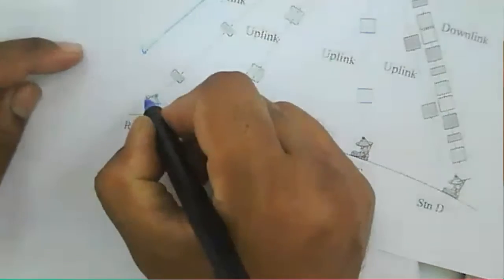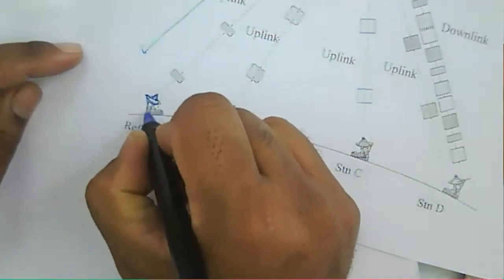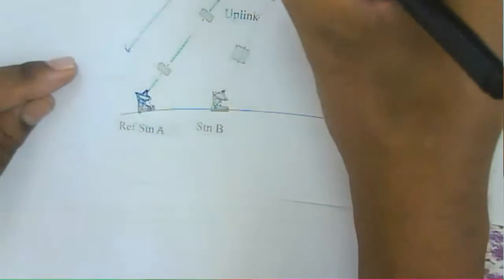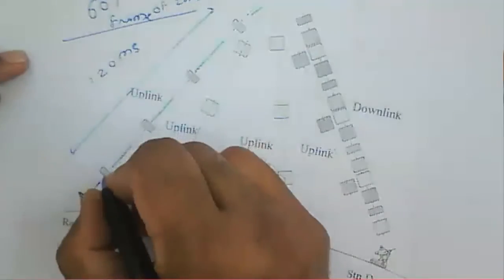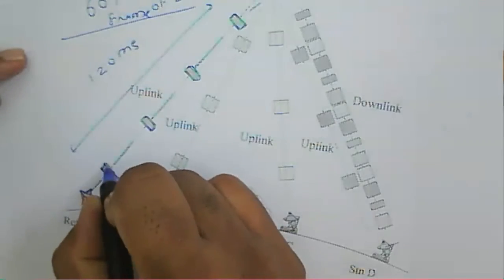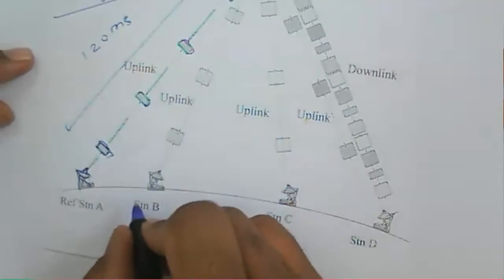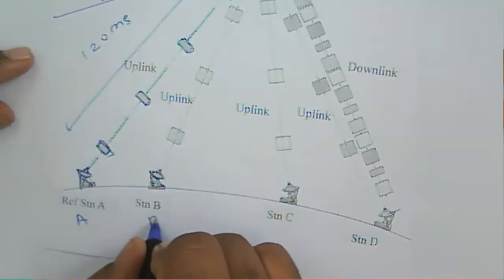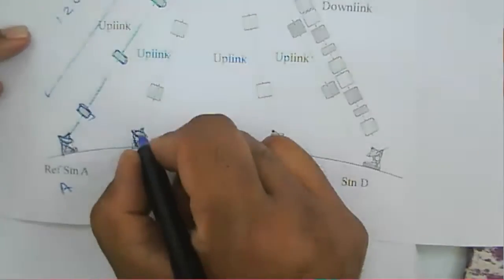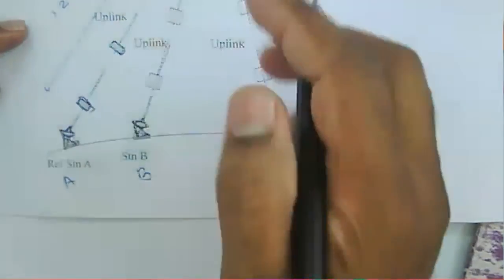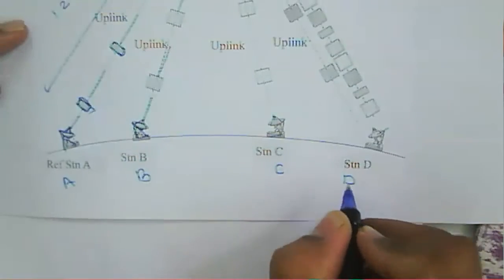Now, we have the Earth stations that transmit the data to the satellite. This is just like a burst. We say this is the information, or the data burst, for this reference station. And this one is for another Earth station, station A. This one is station B. The Earth station is transmitting data to the satellite. This is the uplink. Similarly, station C and station D.